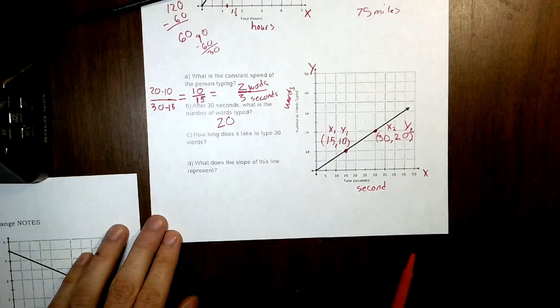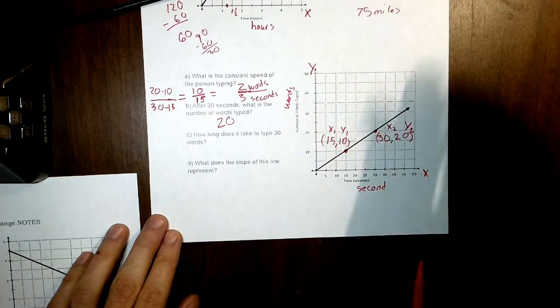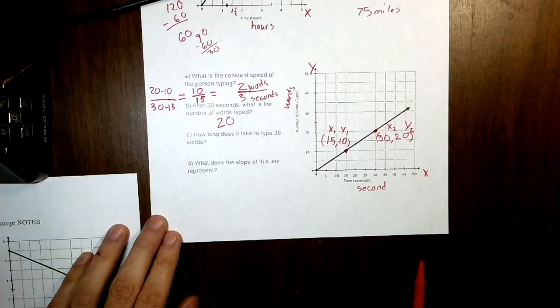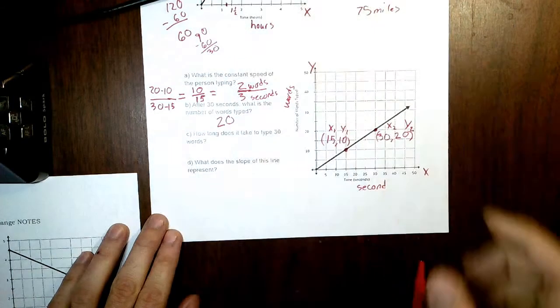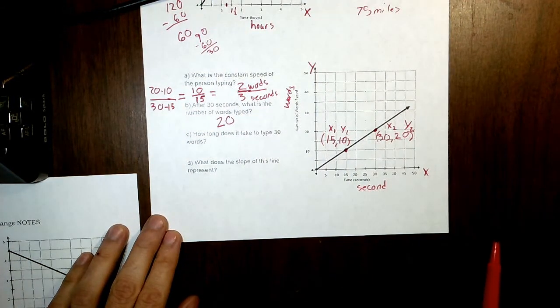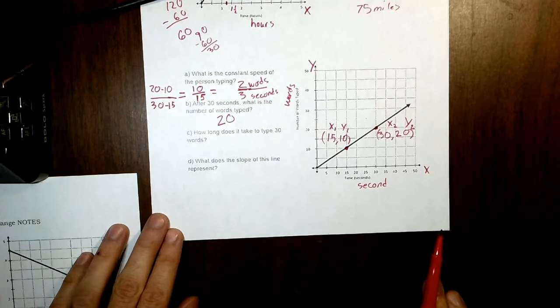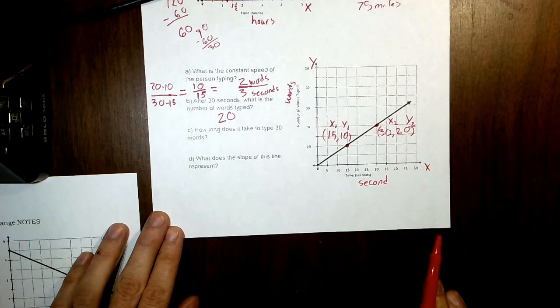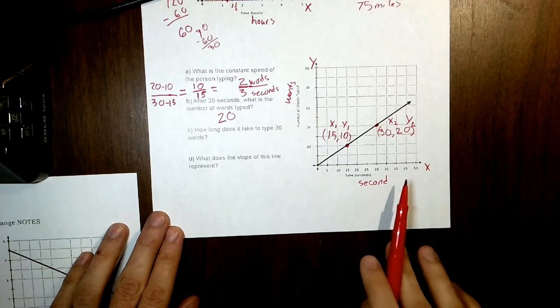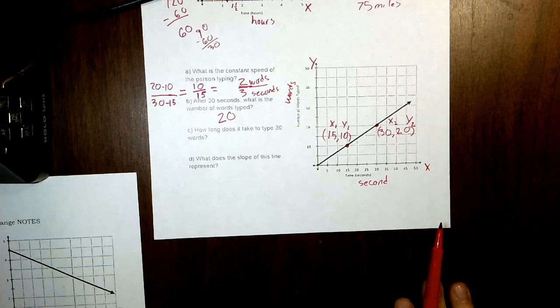C. Number 15. Right here. You have an 8, right? It's Hayden. Hayden, yeah. Okay. Hayden, how long does it take? So how many seconds does it take to type 30 words?